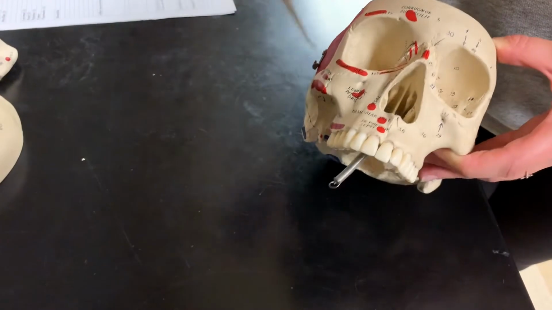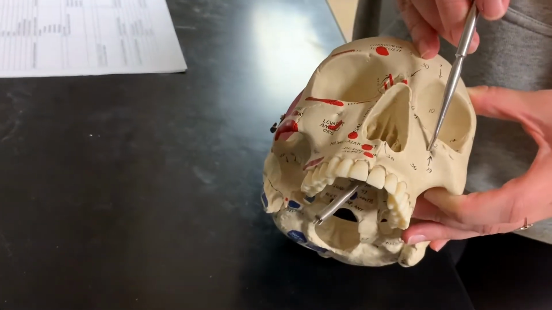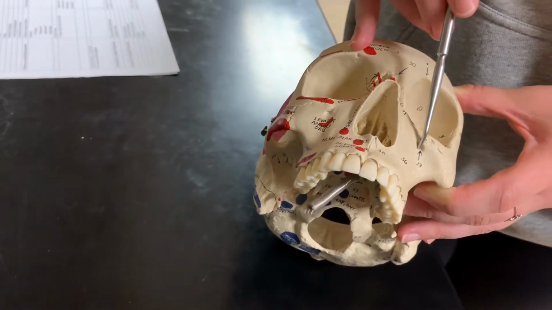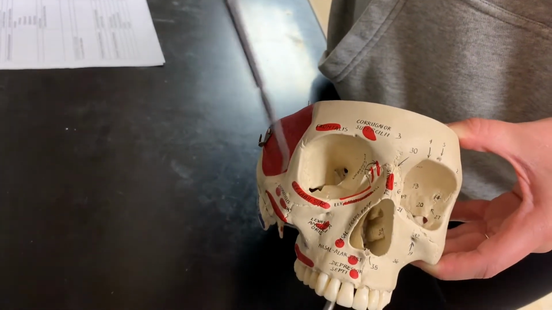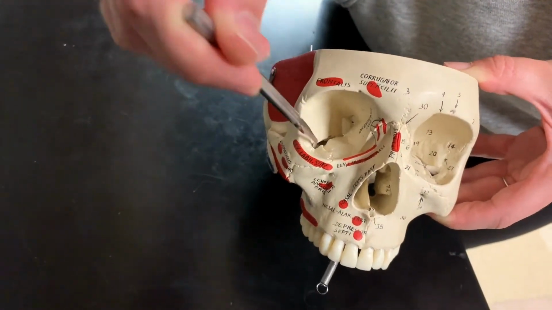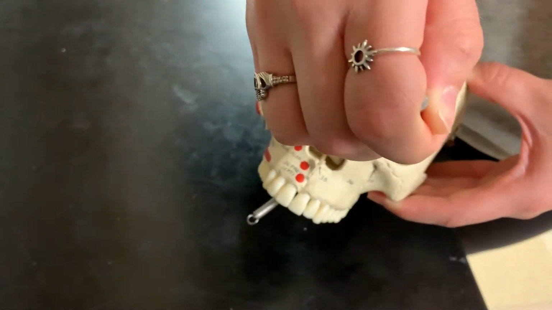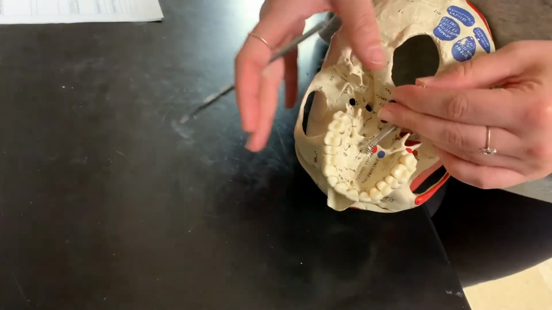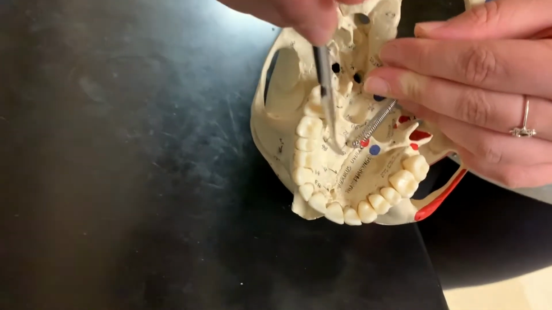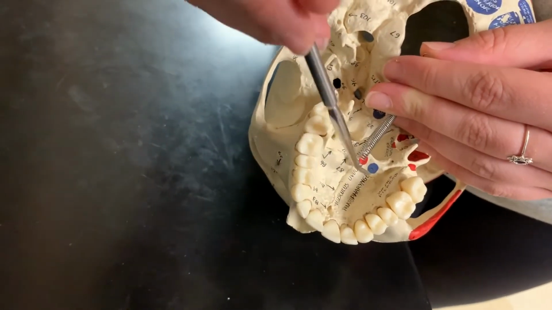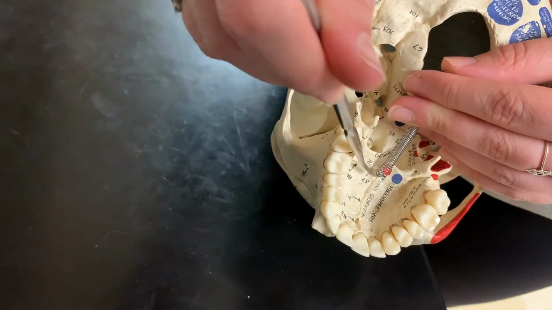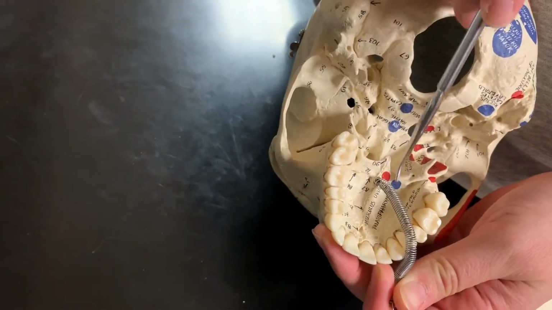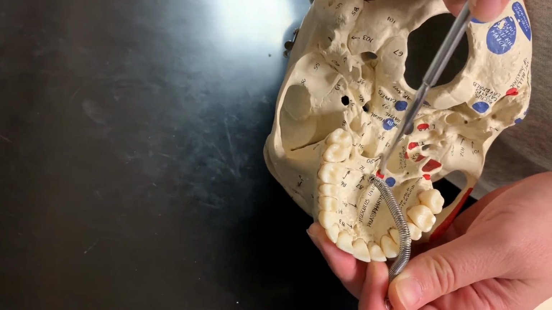First, we have on the maxilla the infraorbital foramen, which are the small holes under the orbits. Then we have the inferior orbital fissures on either side. And then we have the palatine processes of the maxilla. So these are the anterior portion of the hard palate, and the palatine bone makes up the posterior portion of the hard palate.